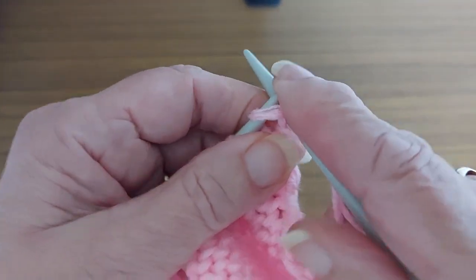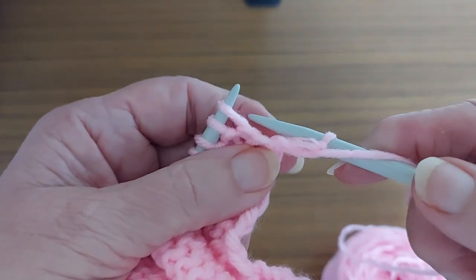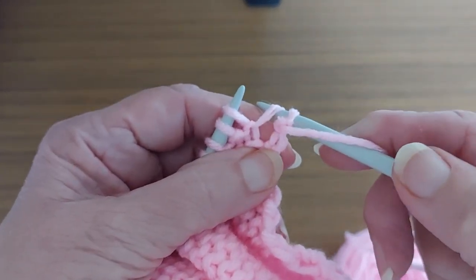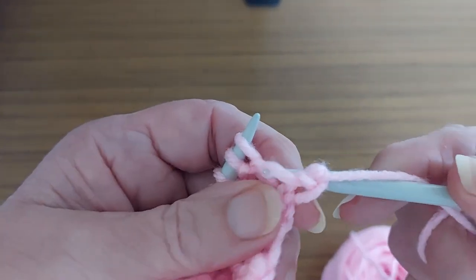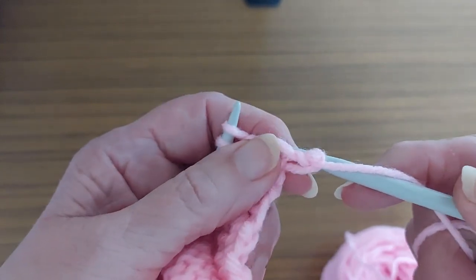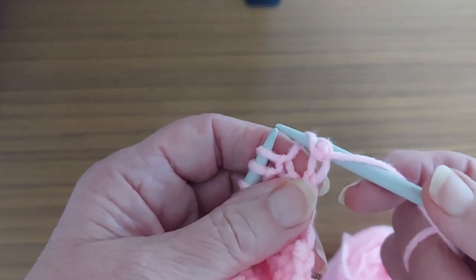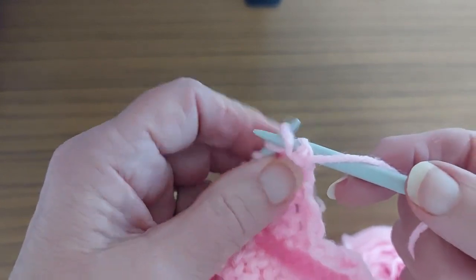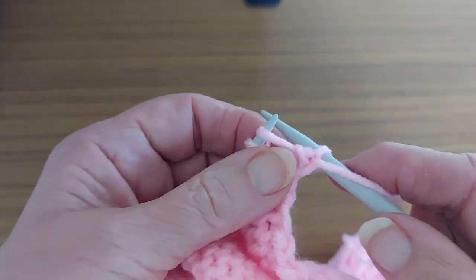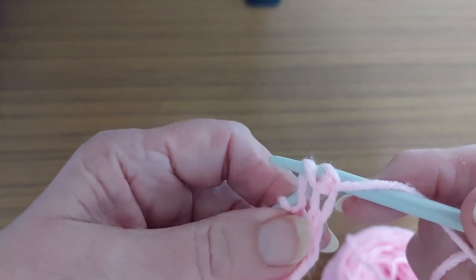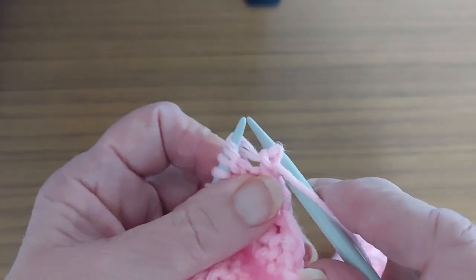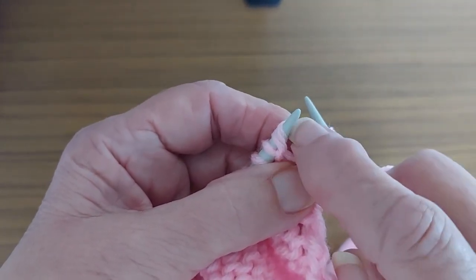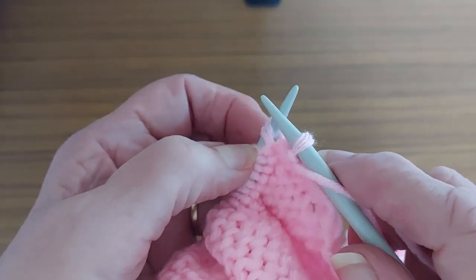your first stitch, and like the last time, again we are going to pick up the bar between the stitches, but this time instead of the long part being at the front, it's going to be at the back. So we're going to put that stitch on the needle wrong way, like that, so that the long part of the stitch there, you can see that's the long part there at the back and the short part at the front.